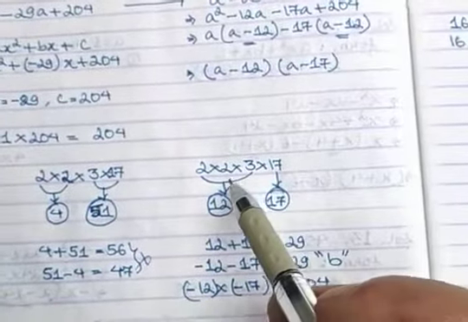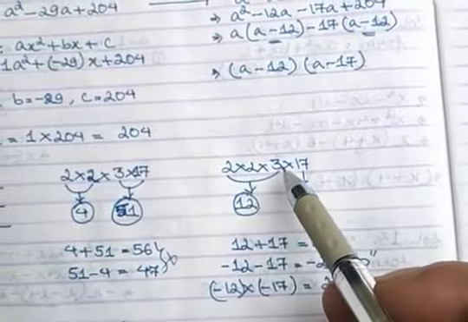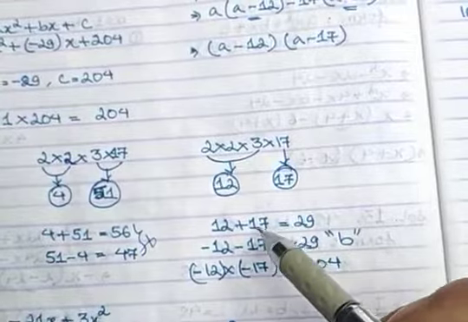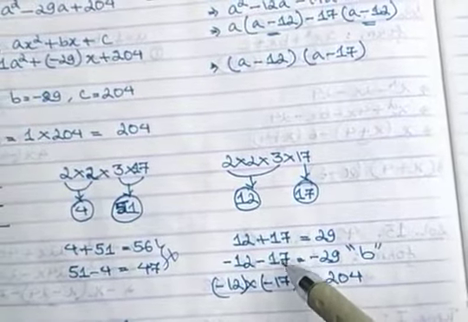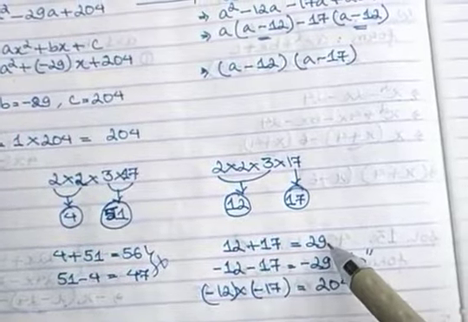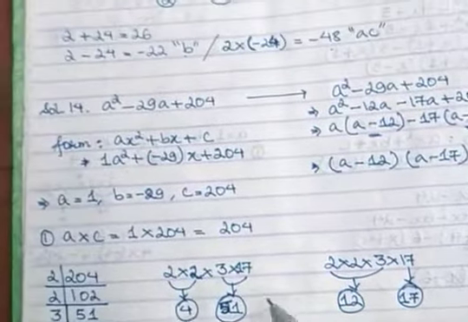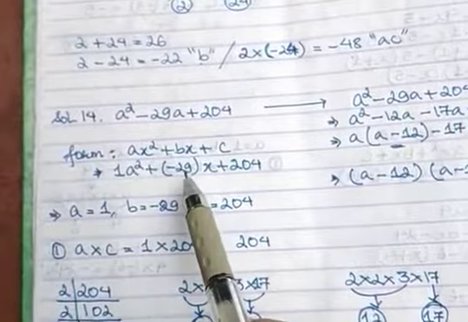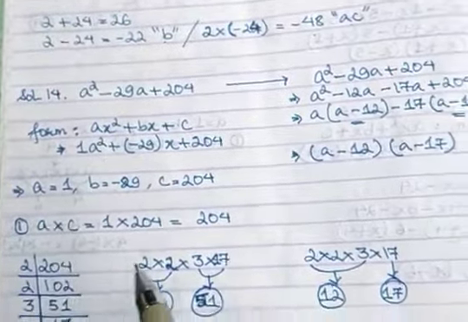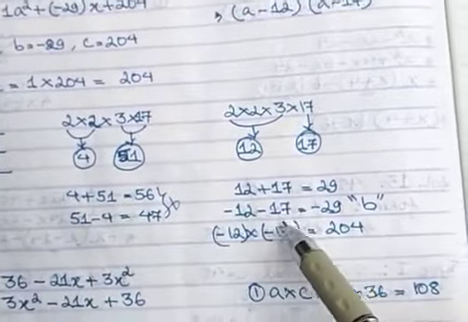So now the next option for me is 12 and 17, 12 and 17. So we know that from 12 and 17 we can get 29. When you add 12 and 17 you have 29 out here, isn't it? But we know that the sign of 29 is minus. So what to do with that? So simple, minus 12 and minus 17.